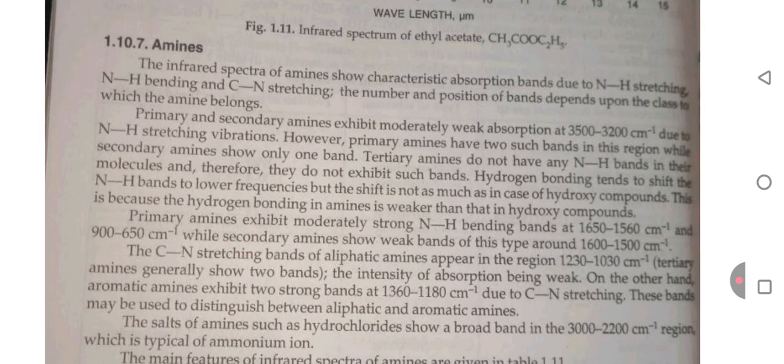Hydrogen bonding tends to shift the NH band to lower frequency, but the shift is not as much as in the case of hydroxyl compounds. This is because the hydrogen bonding in amines is weaker than that in hydroxyl compounds.